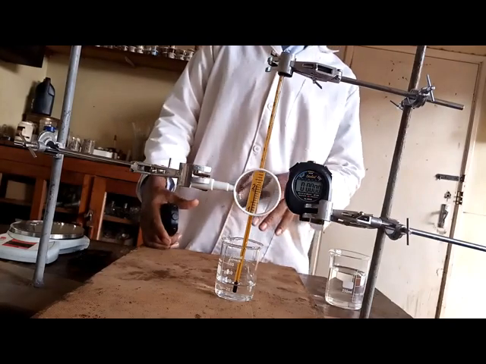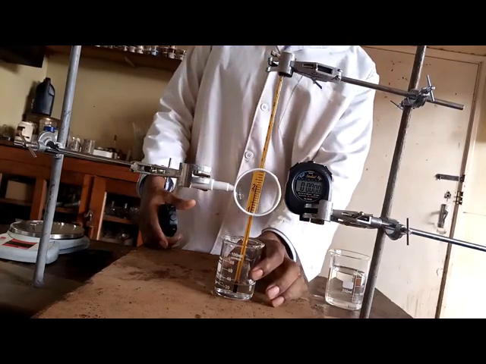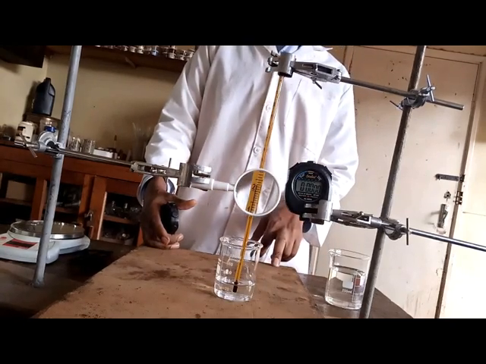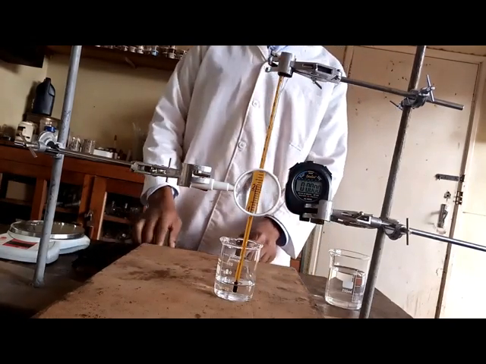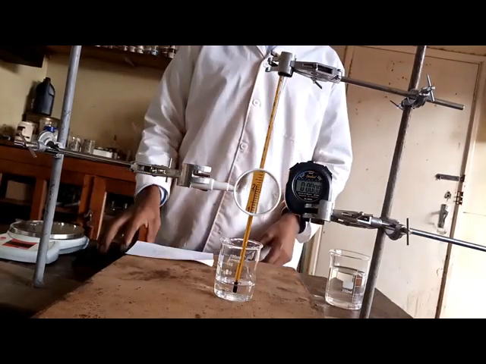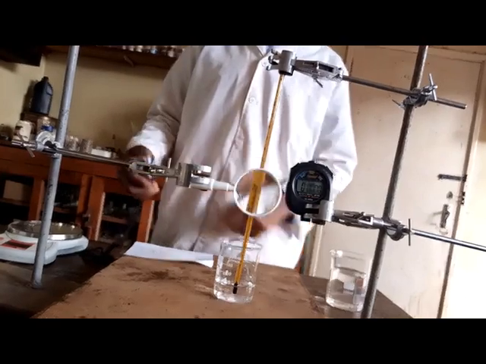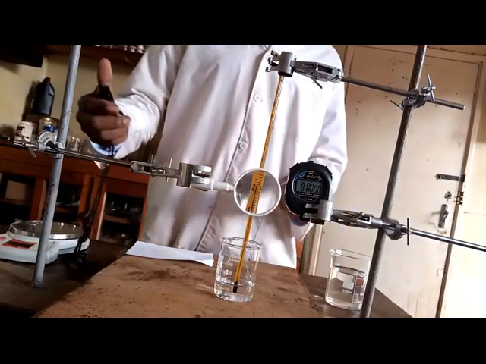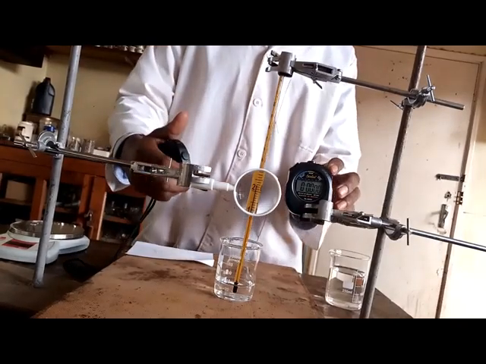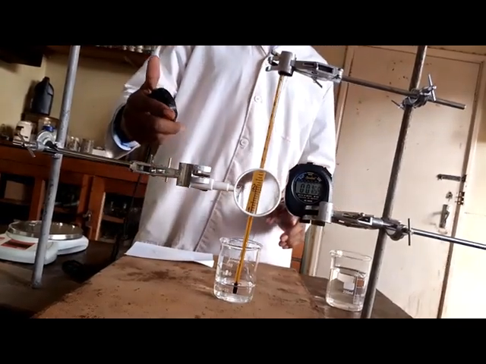Now, what do I have? I have 30 cubic centimeters of distilled water, to which I'll be adding 3 grams of potassium nitrate. Remember, that is at 1.5 minutes. So I hope that reading is captured and we can start the watch.